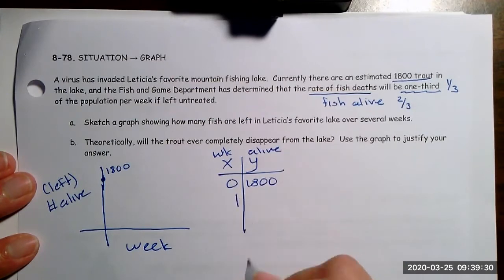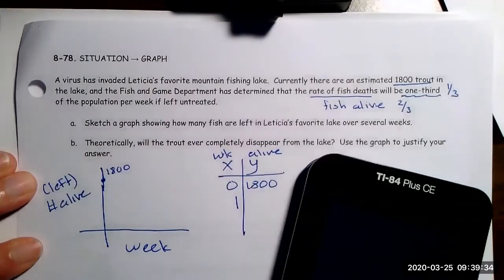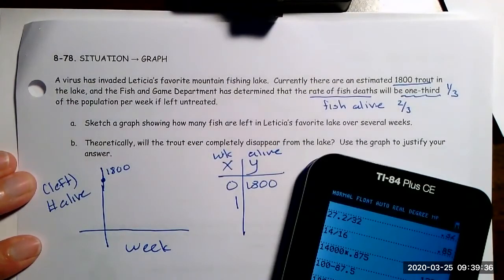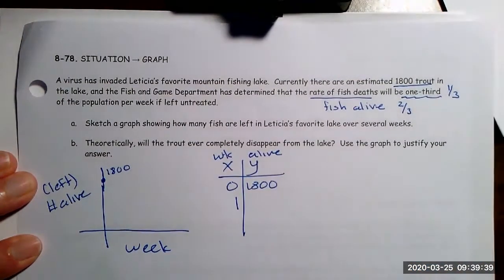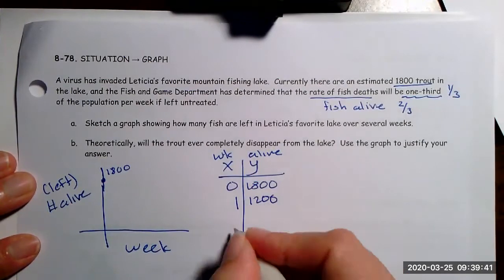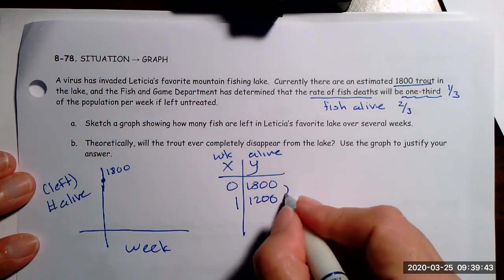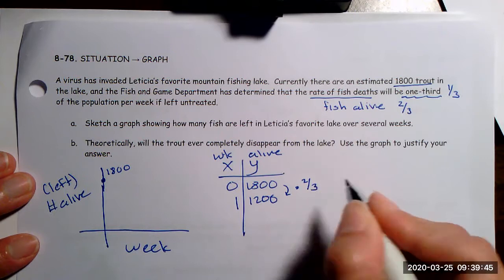And then after the first week, 2/3 are remaining. So that's my multiplier. So I'm going to have 1,800 times 2/3. So that's 1,200. And then I can continue, right? So this is multiplying by 2/3.